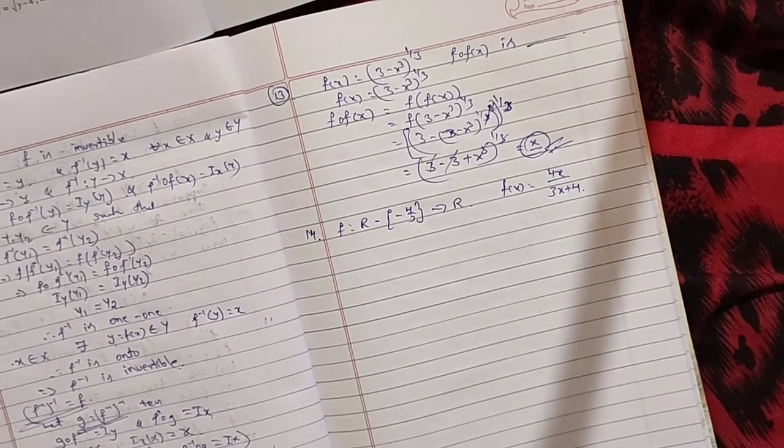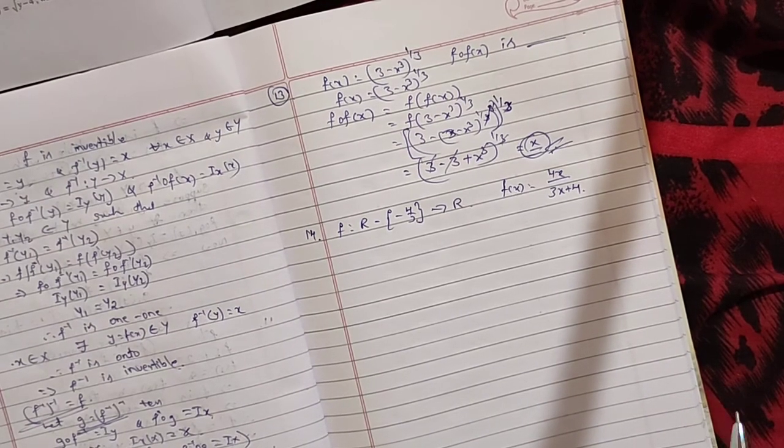The inverse of f is the map g, from the range of f to R minus 4 by 3. So four options are there. Which option is the correct option? We have to check now.